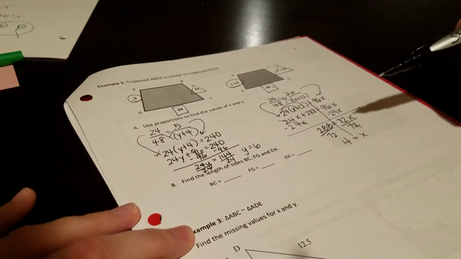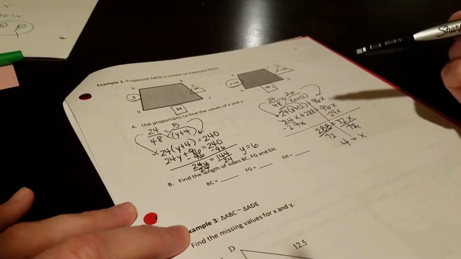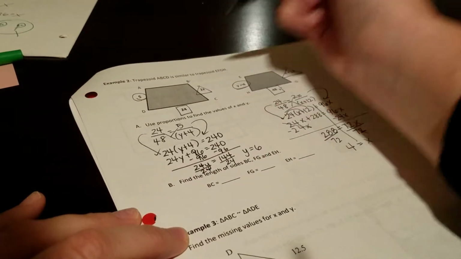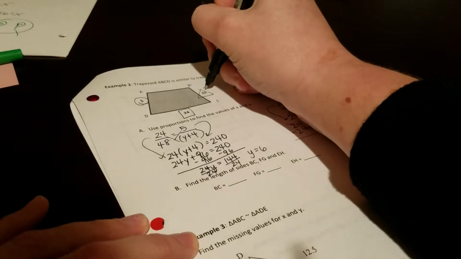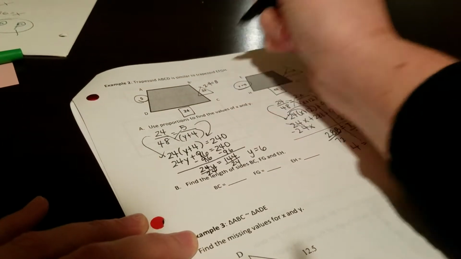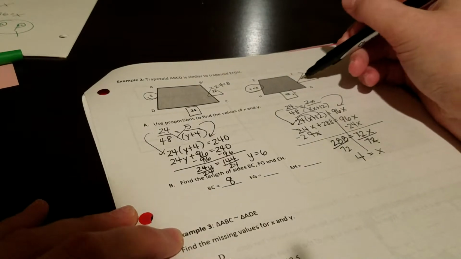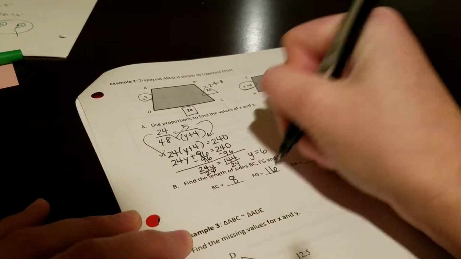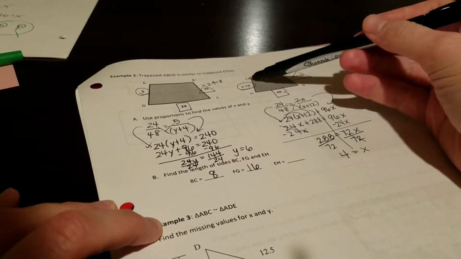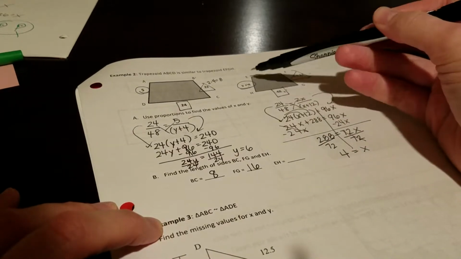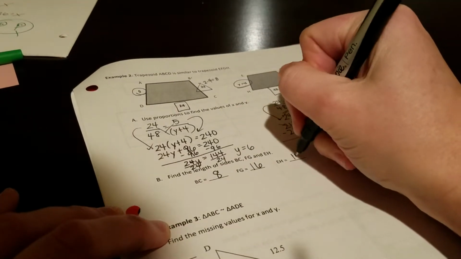So we found out y is 6, x is 4. So now we can actually go back. BC is equal to 2x. X was 4, so that's 2 times 4, which is really 8. FG is x plus 12, so 4 plus 12 is 16. And EH is y plus 4, y was 6, so 6 plus 4, which is 10.